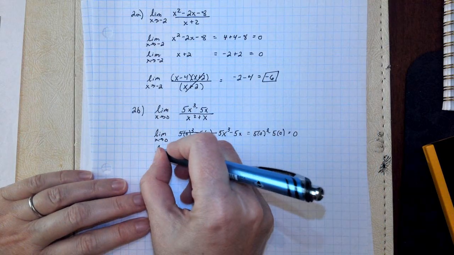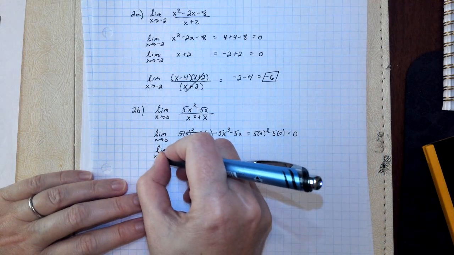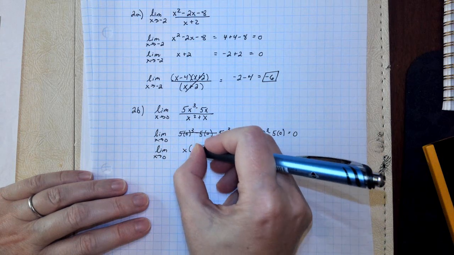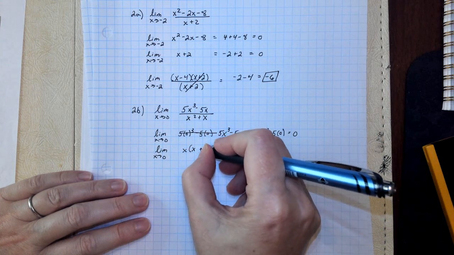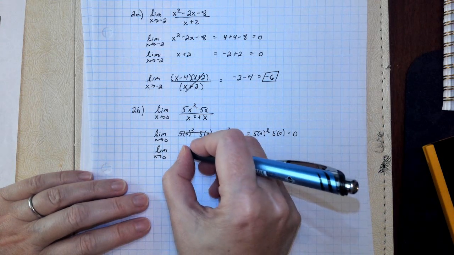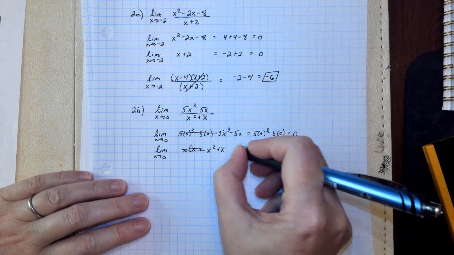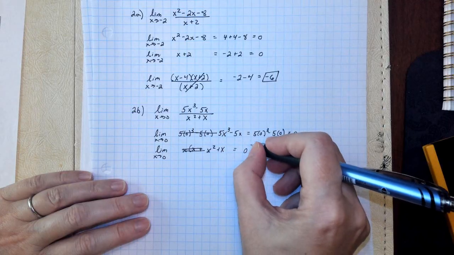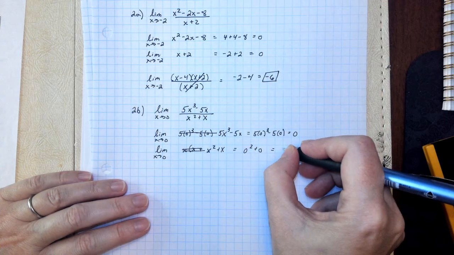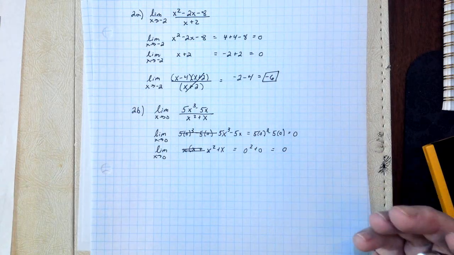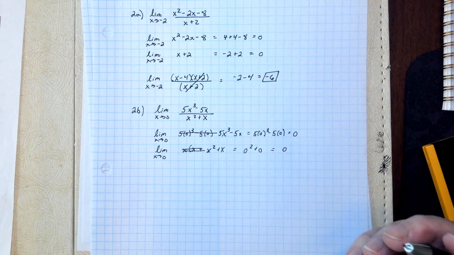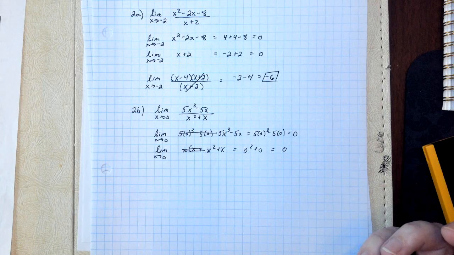And I'm going to take the limit as x approaches 0. And then I have x plus, sorry, I'm working ahead for some reason, and I'm not sure why. So I have 0 squared plus 0, which is 0. So again, I have a 0 over 0 situation. I didn't write it as a fraction, but I can see that that's what it is.